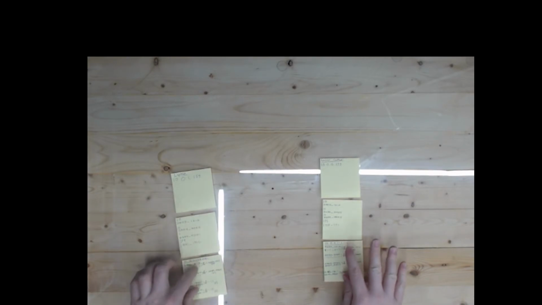Likewise, we can do the same over here. We fill in the 16 ones and the rest zeros, then do the bitwise AND operation, and we likewise get 10.0.0.0, which is the same as over here. So these two can indeed communicate as far as IP is concerned.